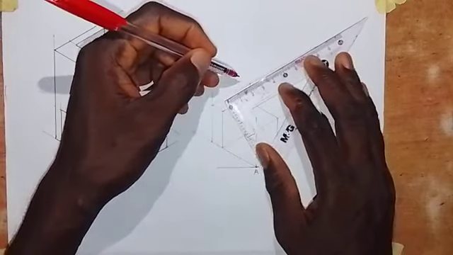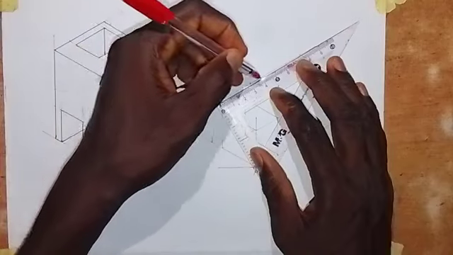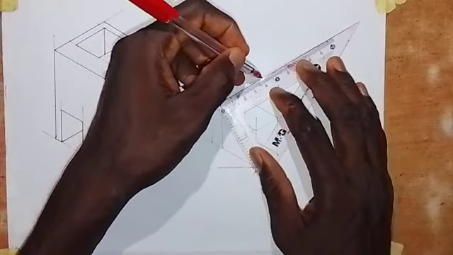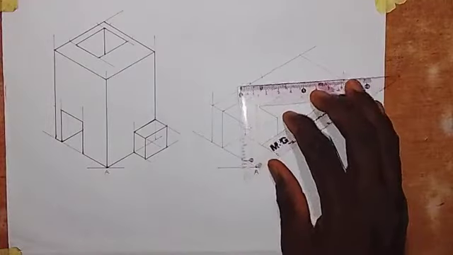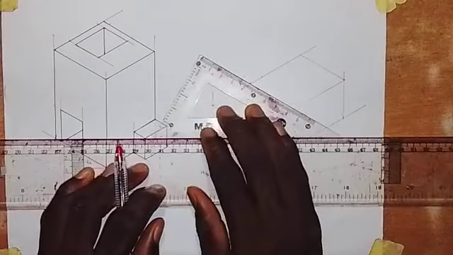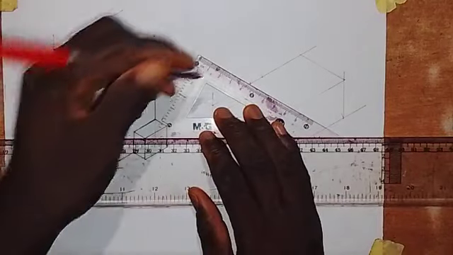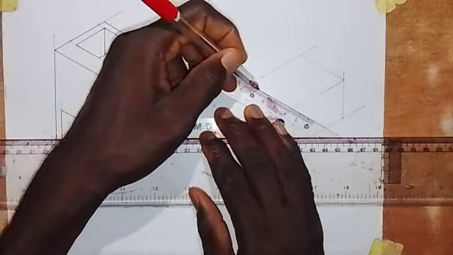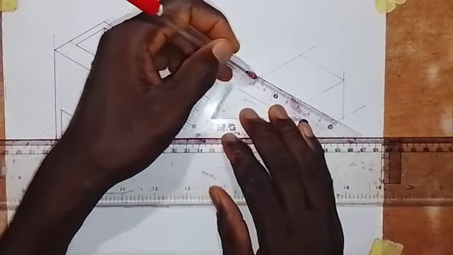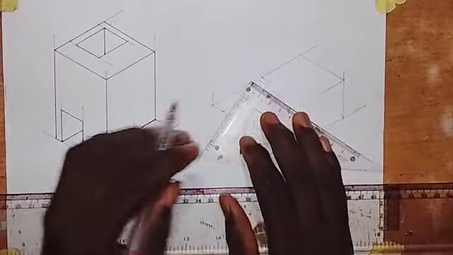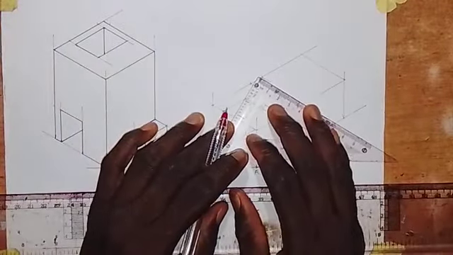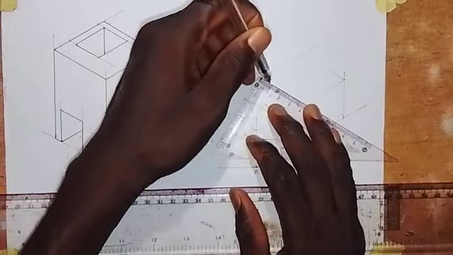From this point here, now take 10 millimeters. This is 10 millimeters here. So at this point, take your set square and draw a line from this point in here like this, and then come to this point, you also draw it in here like this. On this line, I will now take 5 millimeters from this point, inward.